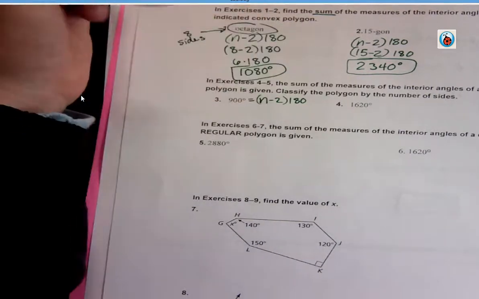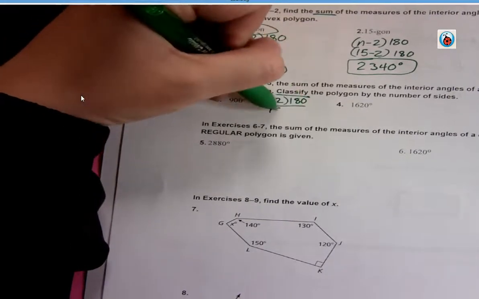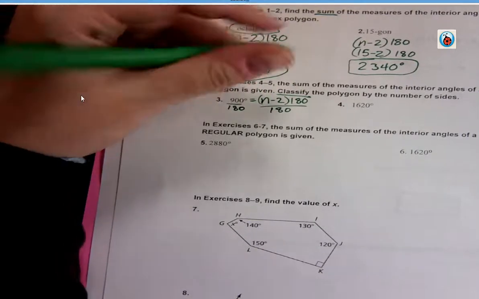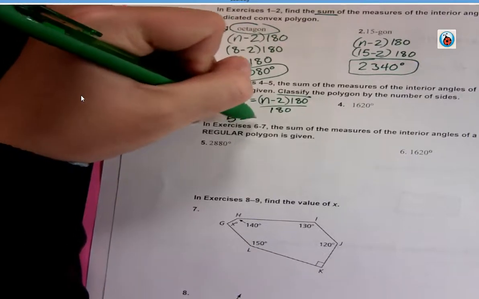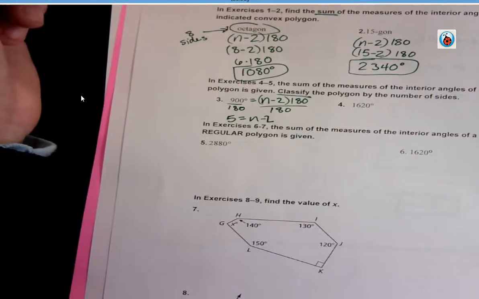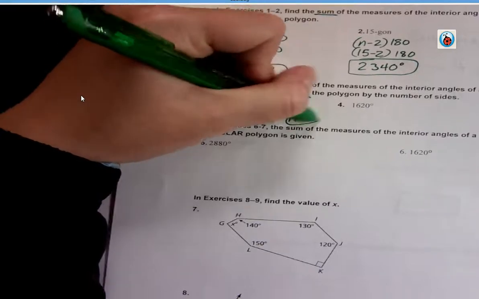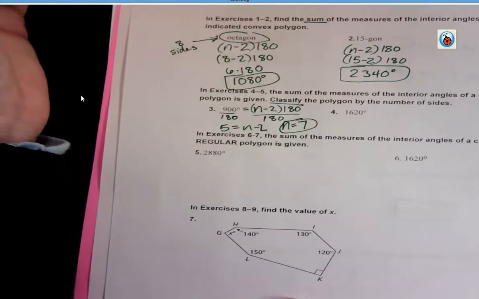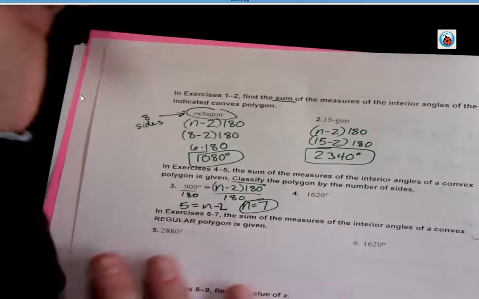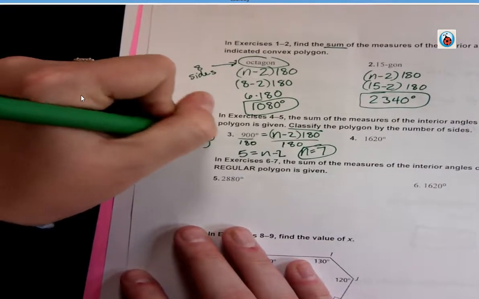Alright, well, I want to get N all by itself because I want to be able to classify the polygon or figure out the number of sides. So divide by 180 on both sides, and you get 5. So 5 is going to equal N minus 2. And then you add 2 on both sides. So you want N all by itself. Add 2 on both sides. Number of sides is 7. And so if we look back, if we don't remember, 7 is a heptagon. So classify the polygon by saying heptagon.